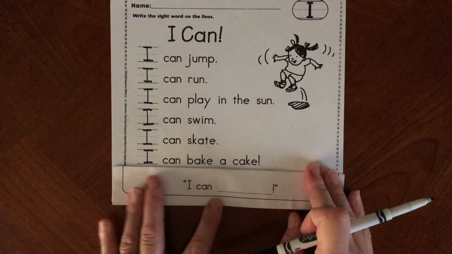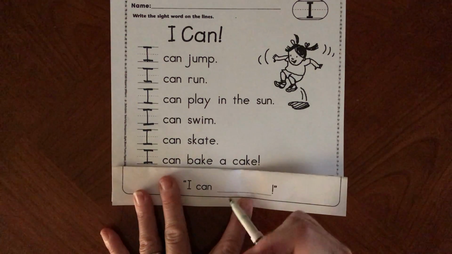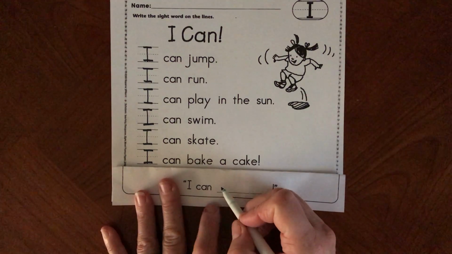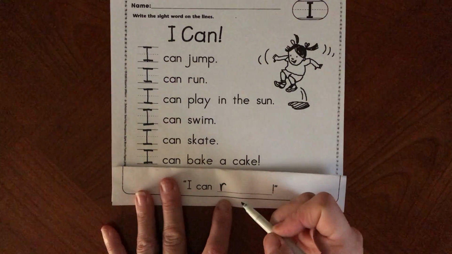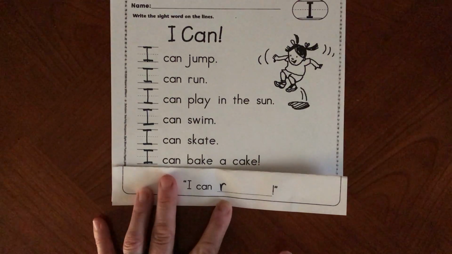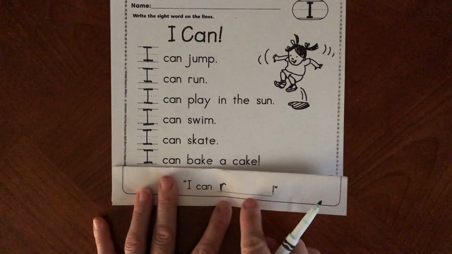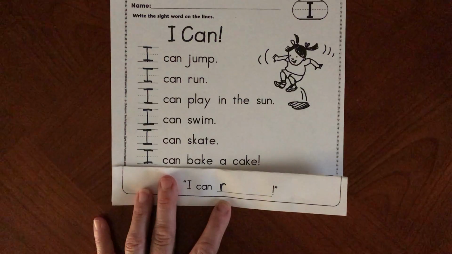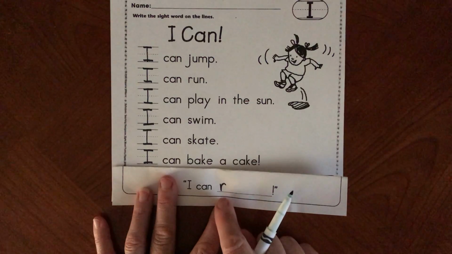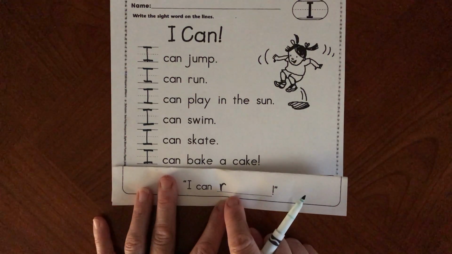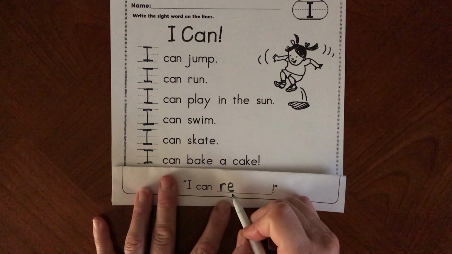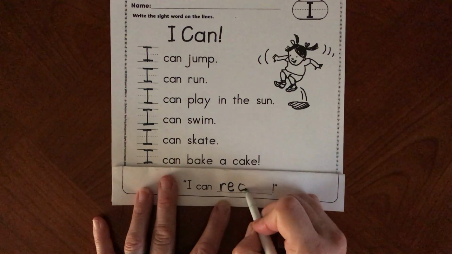I like to read. So even if I only know the beginning sound, read. What letter goes R? R. If that's all I put, that's A-okay. Even if you just put your beginning sound, I can read. If you can hear other sounds, I want you to put those other sounds down too. So for me, I can read. E. I hear an E. E, D. I hear a D too.